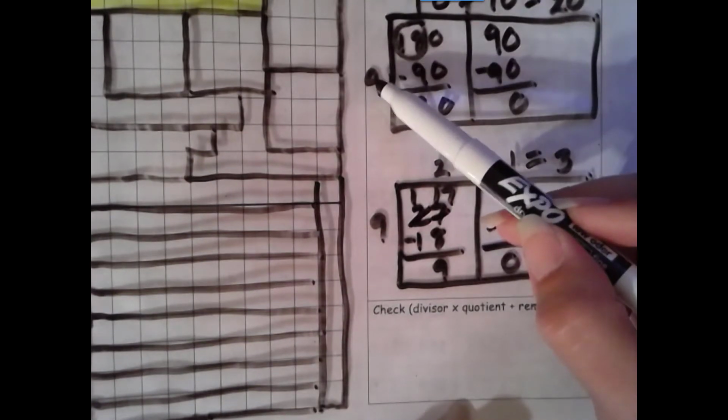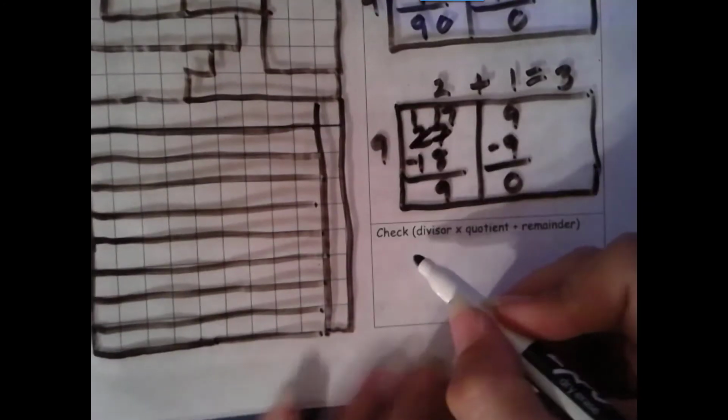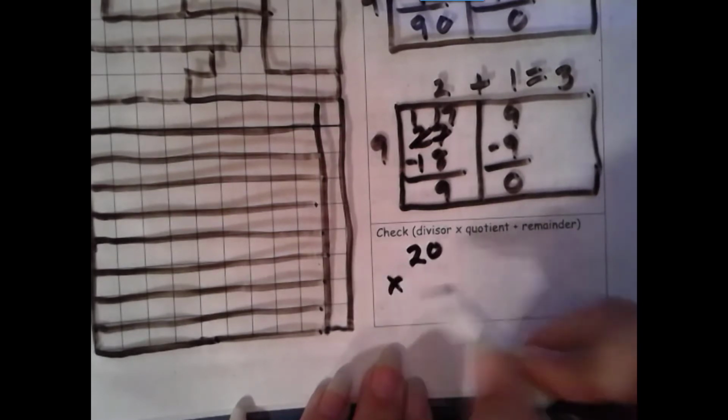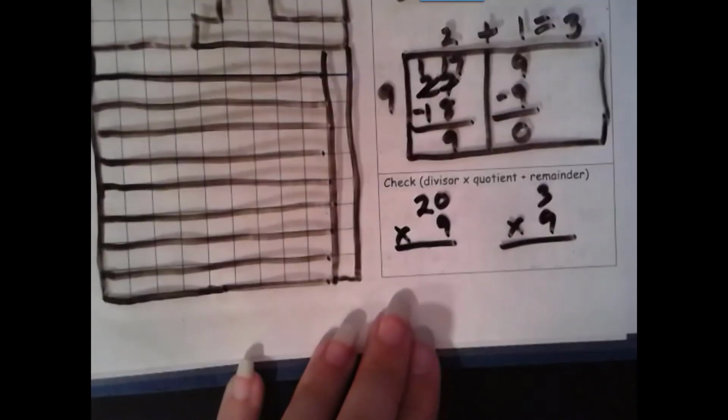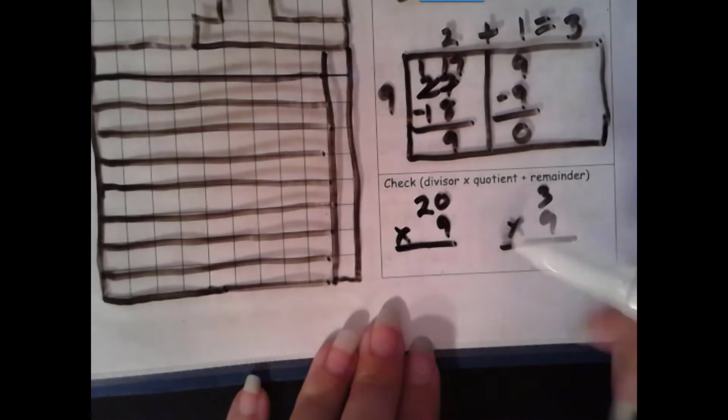We still need to check our answer with our inverse operation, which is our divisor times our quotient plus our remainder. Since our remainder for both is 0, and the identity property of addition says when you add 0 it stays the same, I don't need to take the time to add 0 if it's just going to stay the same. 9 times 0 is 0.